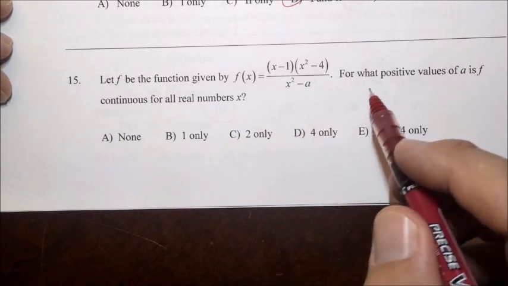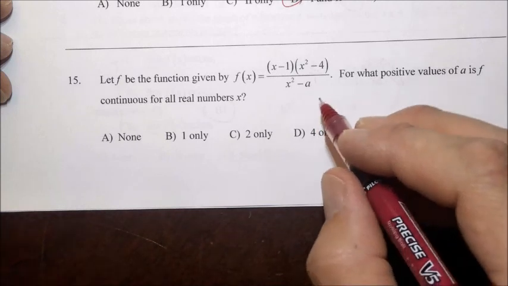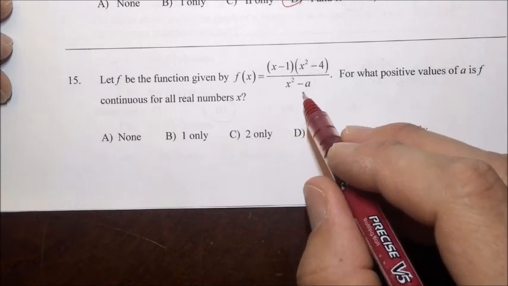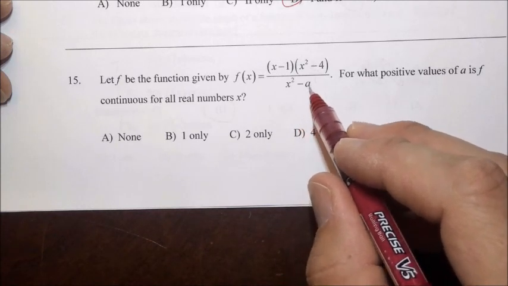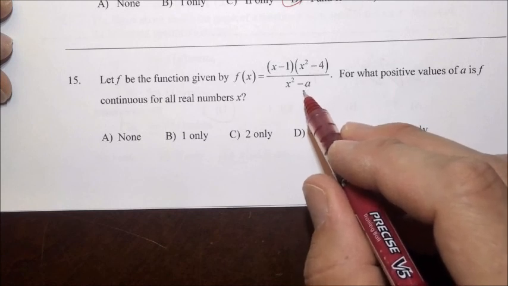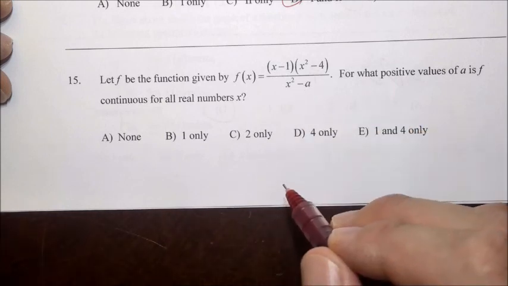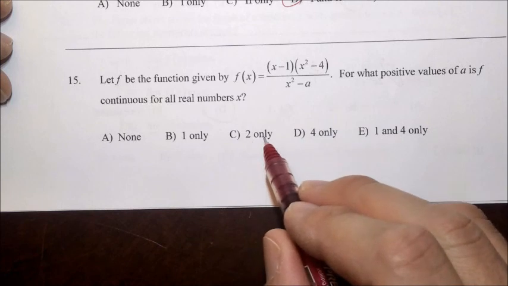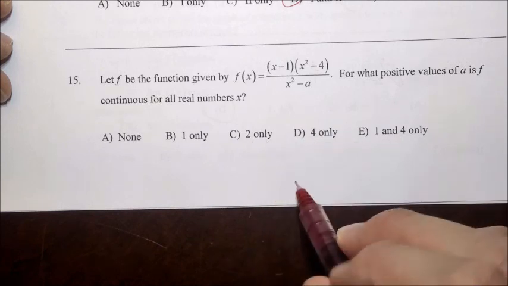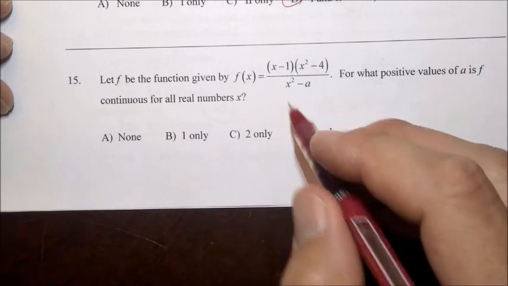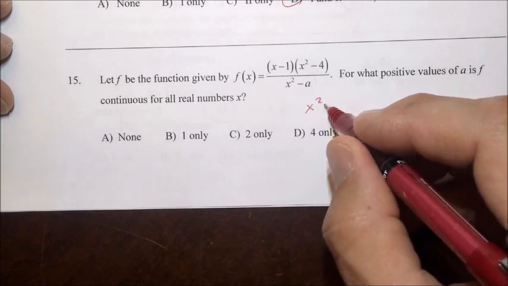So, ultimately, the question is, is there a number that we can plug in here such that we don't have the ability to get a 0 in the denominator, given our choices, 1, 2, 4, or 1 and 4. So if we were to plug 1 in, we would have x squared minus 1.